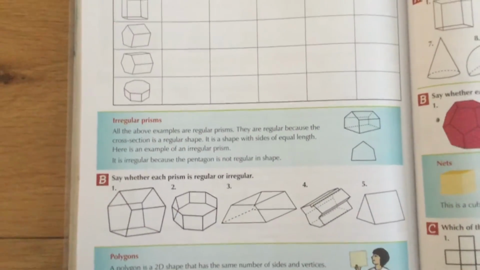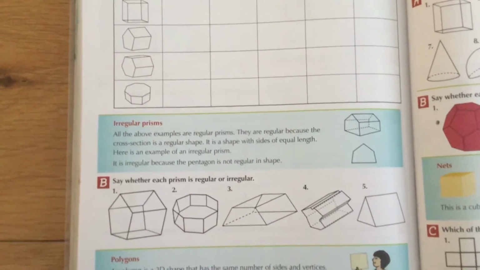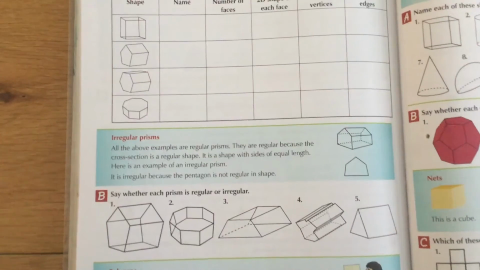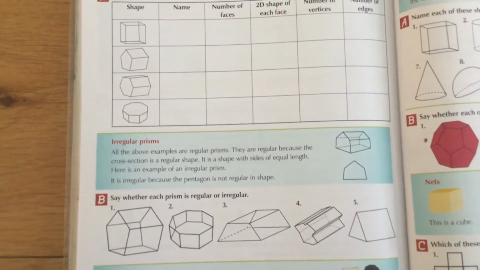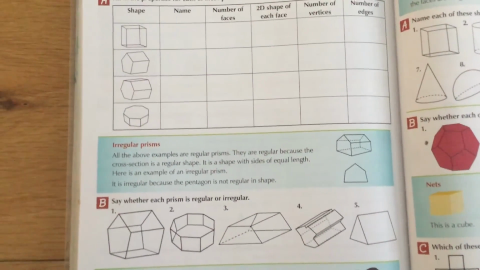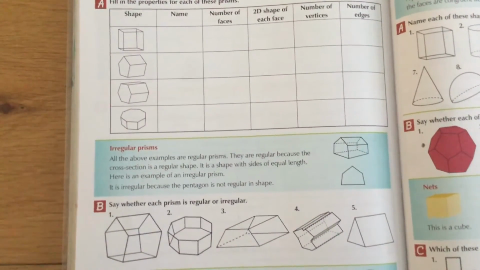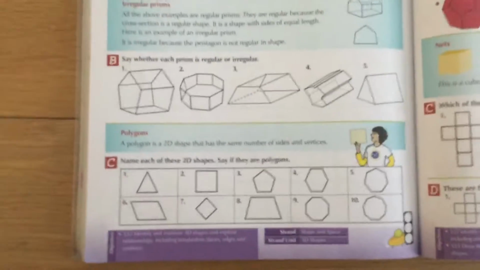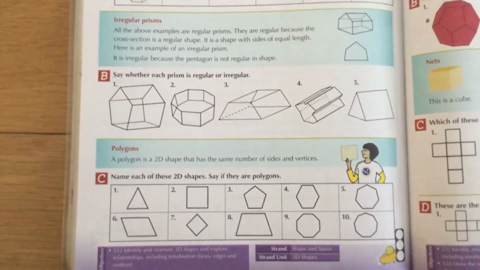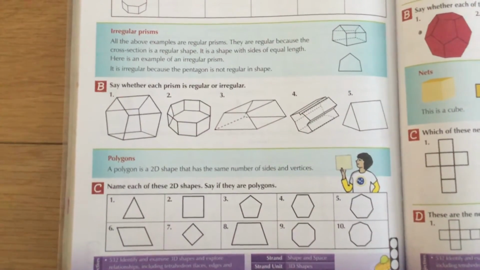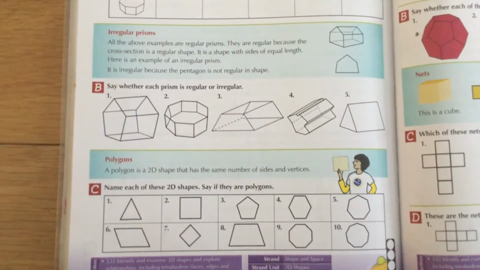Say whether each prism below is regular or irregular. So we have 1, 2, 3, 4, 5. And remember, if it's irregular, it means the sides won't be the same in length. They will not be equal to each other.